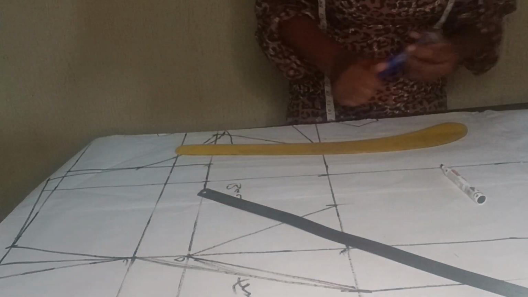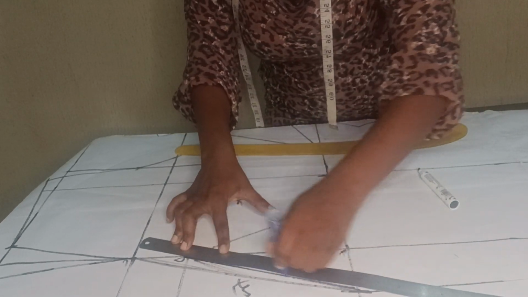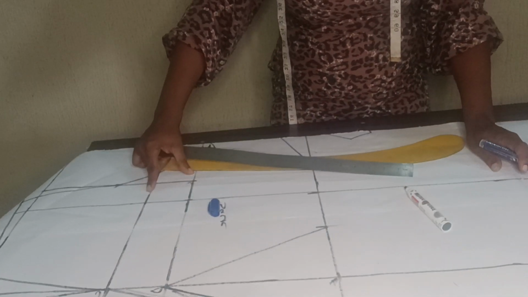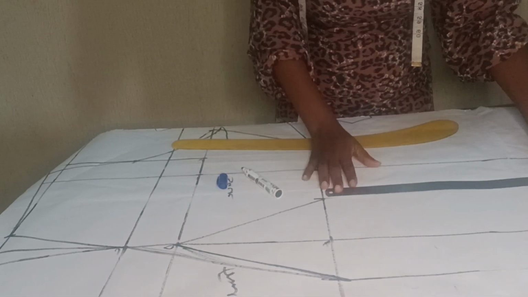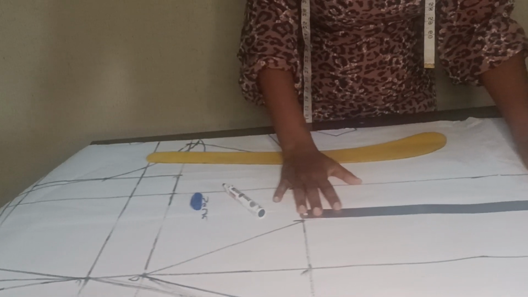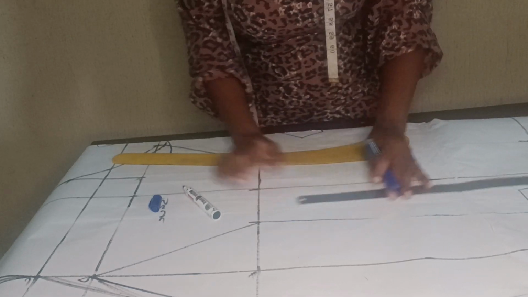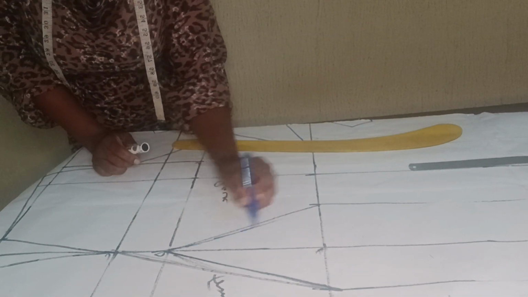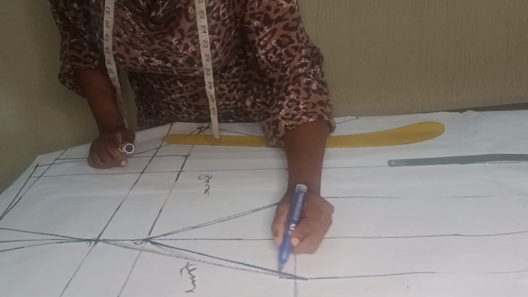Can you see? Let me use paper. You are joining it to the D line, not the C here. You are joining it to the D line. Okay? Then join this. Can you see the way I'm blending it? So that it won't be too sharp.